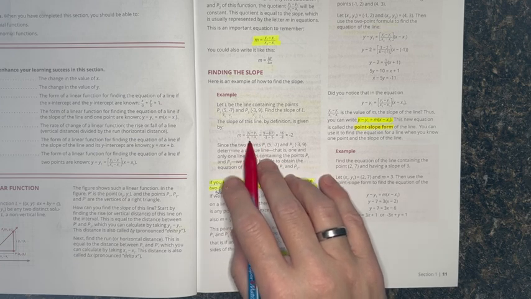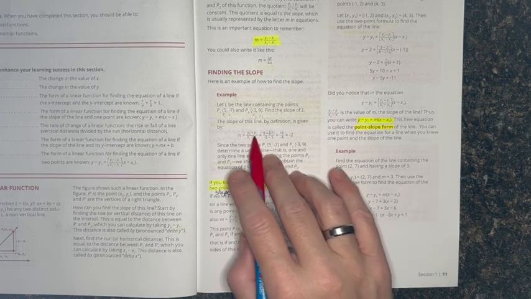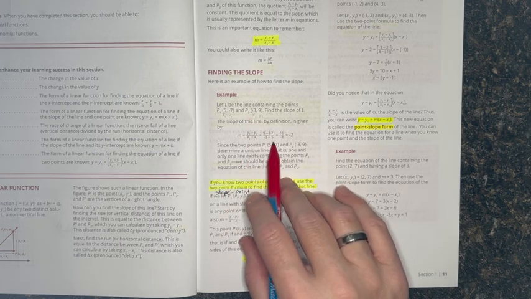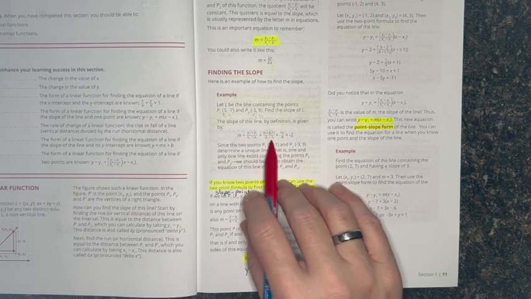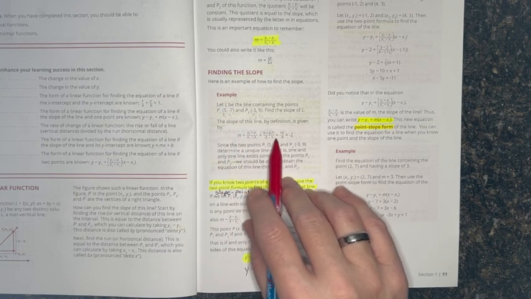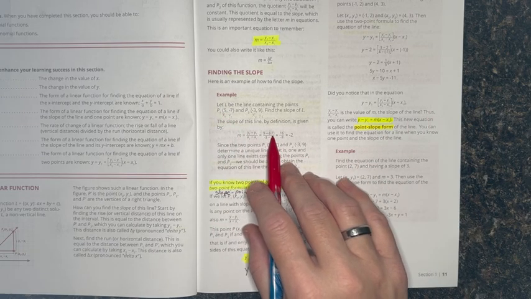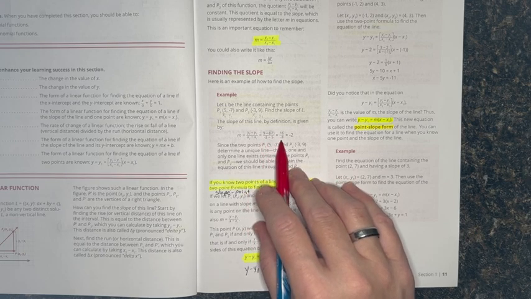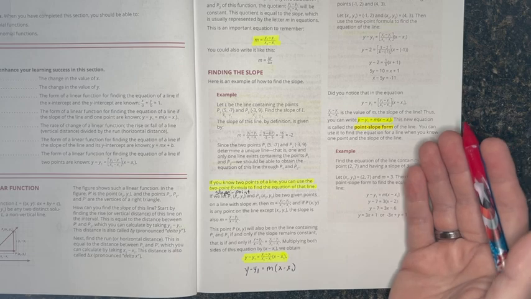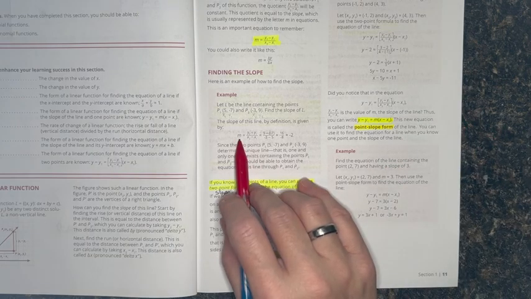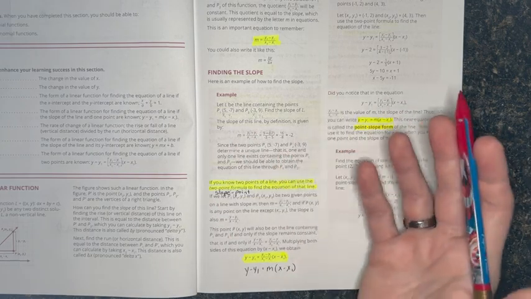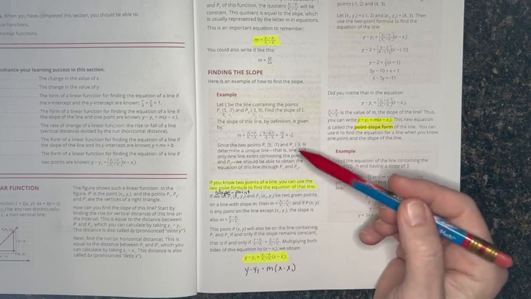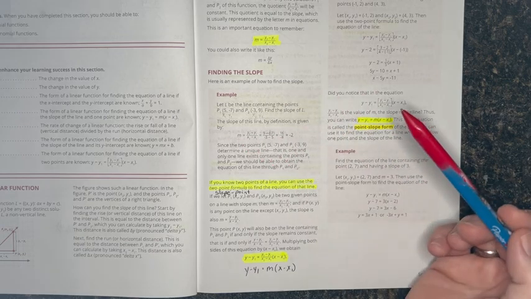For my denominator, I have x sub 2, which is a negative 3, minus x sub 1, which is positive 5, so minus 5. And now we do the math. 9 plus 7 is 16. Negative 3 minus 5 is a negative 8. So my slope is a negative 2. They use m, the letter m, to represent slope. I'm not exactly sure why. It's just something you need to get used to.